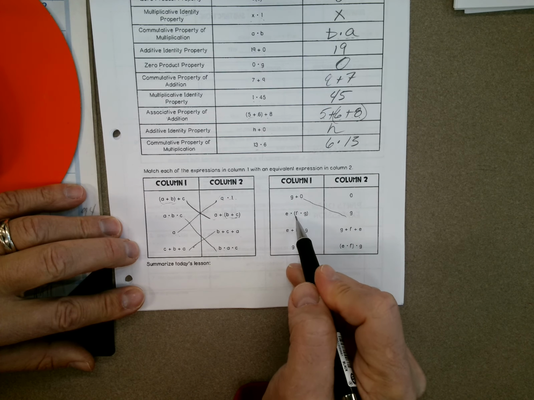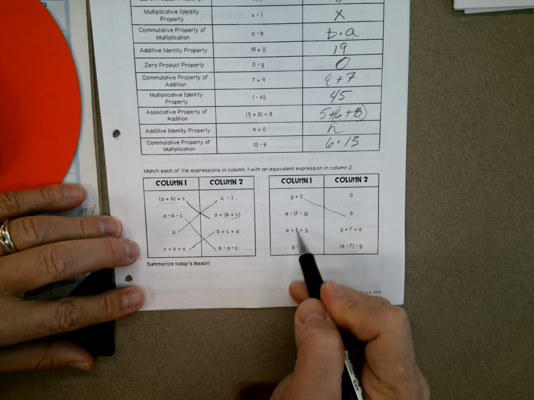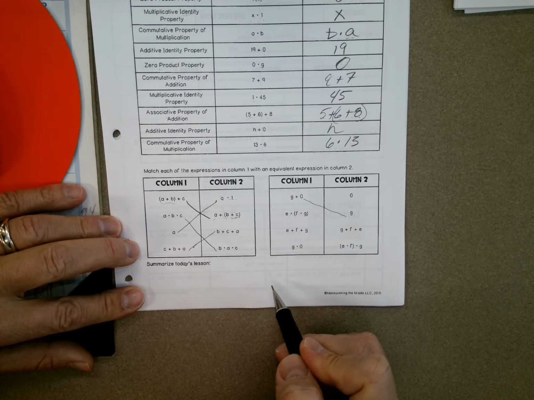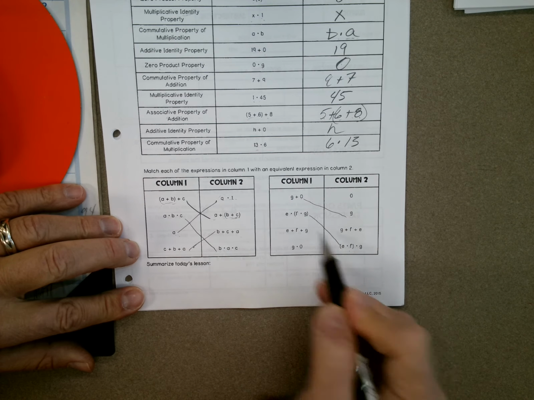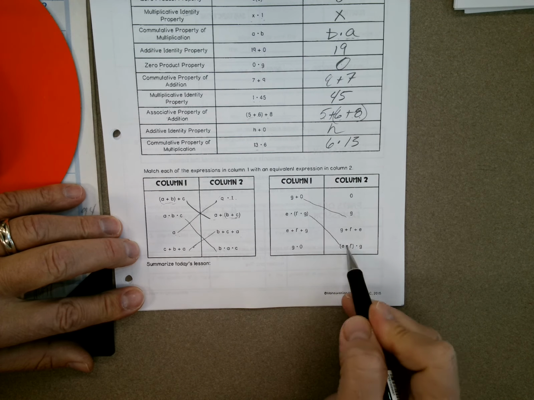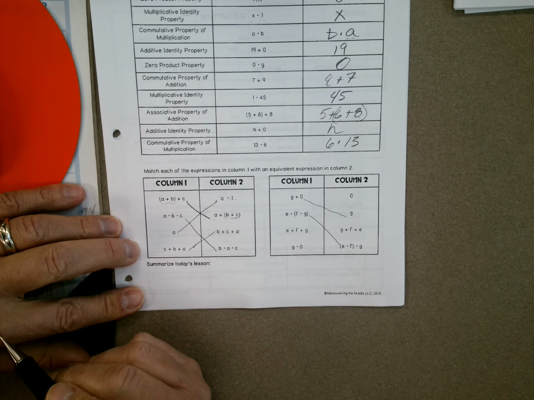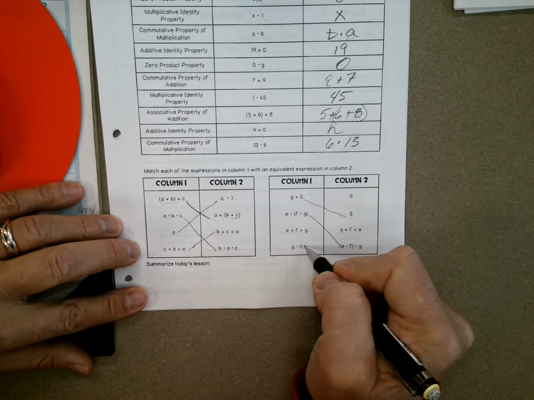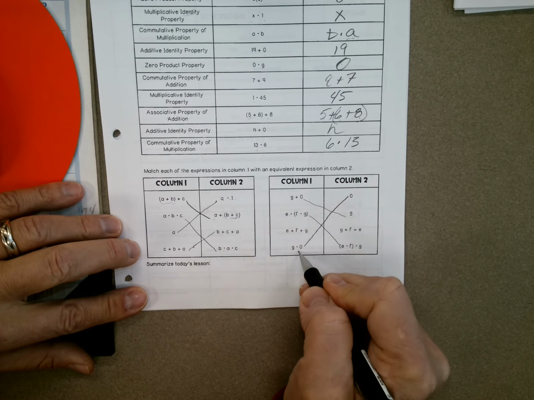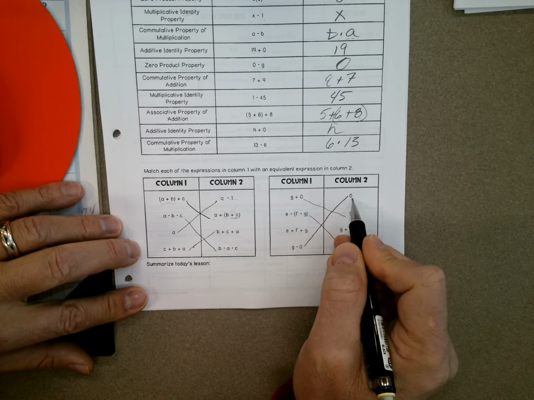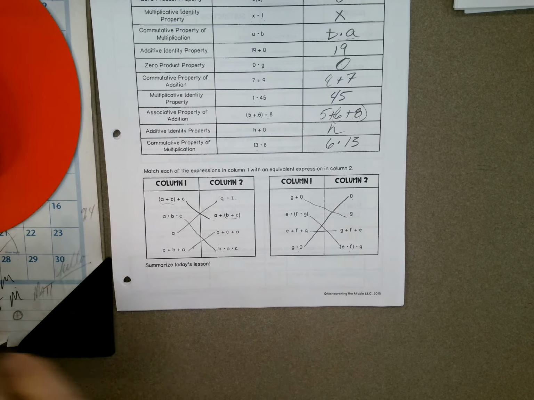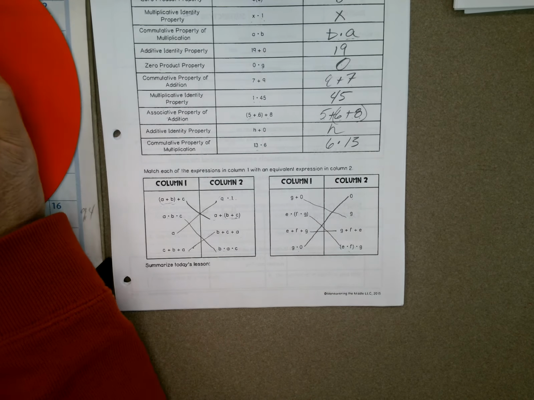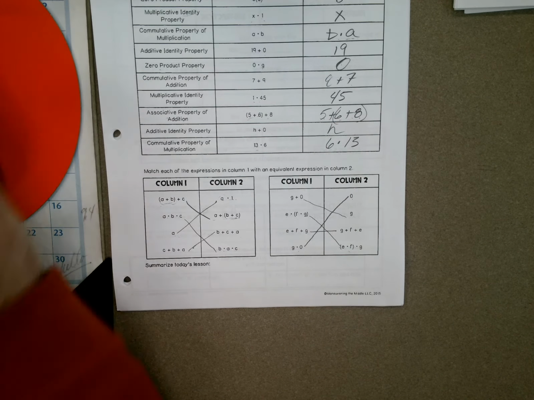E times the quantity of F times G is the same as what? Well, it's the same as this. Did the order of the letters change? No. But what did change is the letter grouping. G times 0, I'm going to jump down there. Any number times 0 is 0. And then, of course, this is commutative. So it's a good review of the properties. We're going to continue on that path. Go ahead and jump into homework. Thanks.